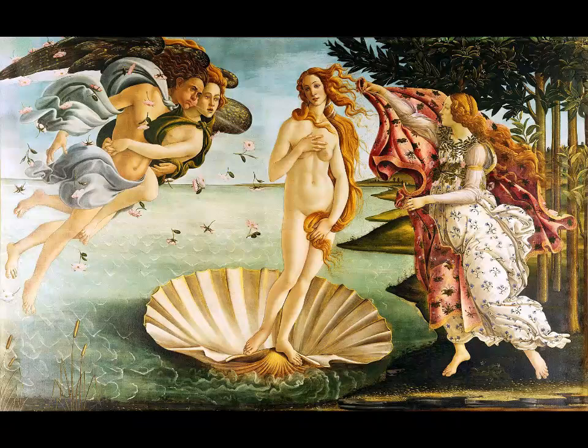Think back to those classical sculptures like the Venus Pudica. Where she's kind of covering herself up. Exactly. Botticelli is playing with that same idea, but he gives it this elegant, almost Gothic spin. It's interesting how he draws on those classical influences, but also makes it his own.